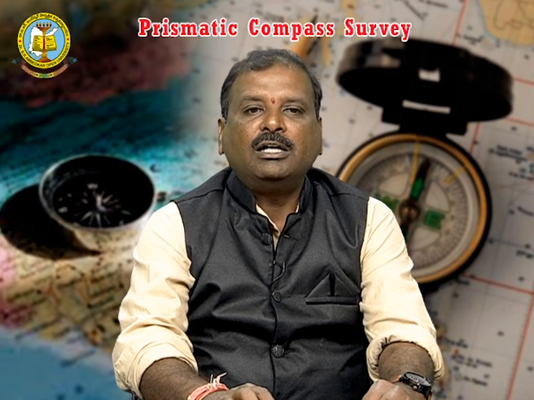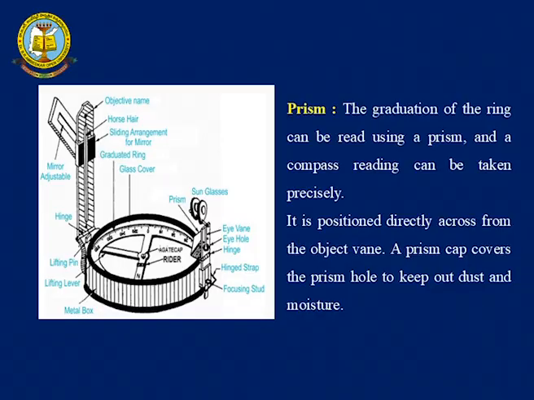Now this instrument we call a prismatic compass because it has a prism, and this is very important. The graduation ring can be read using the prism, and compass readings can be taken precisely. It is positioned directly across from the object vane. A prism cap covers the prism hole to keep out dust and moisture. By the side of the eye vane you can see the object vane, and through that prism you will get the readings.